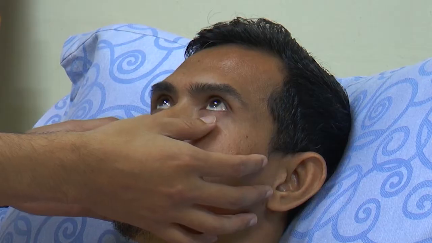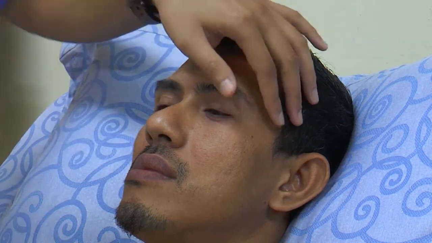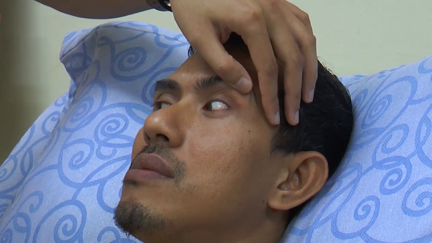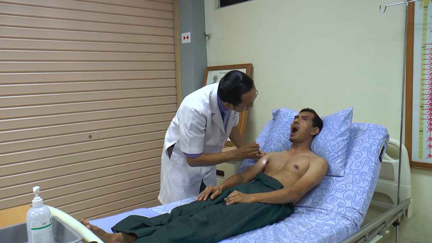Inspect the eyes for the presence of pallor or jaundice. Using a pen torch, inspect the oral cavity and tongue. Look for oral thrush, central cyanosis, and mucosal dryness.